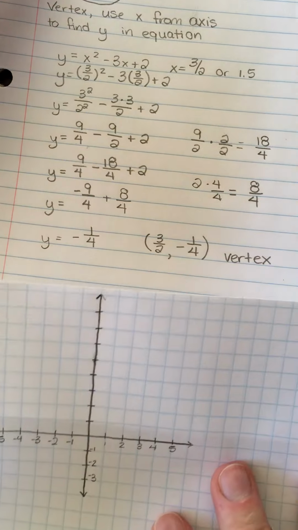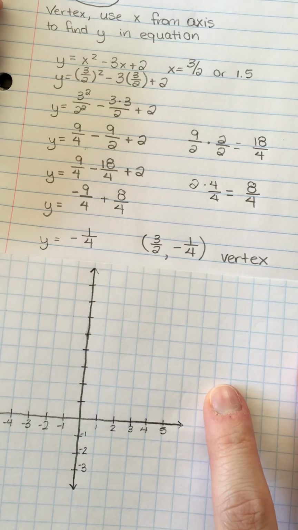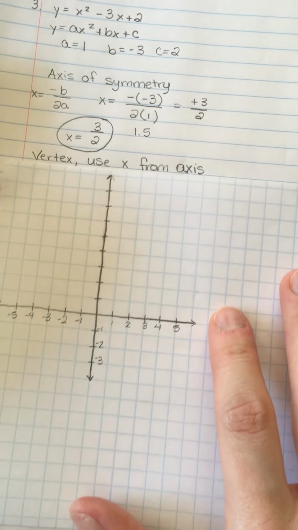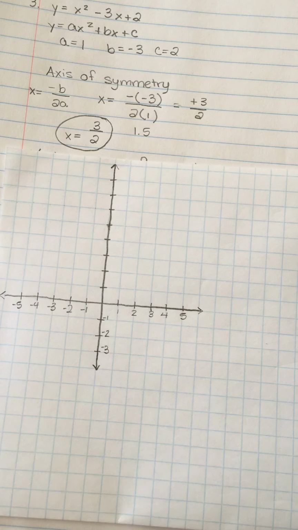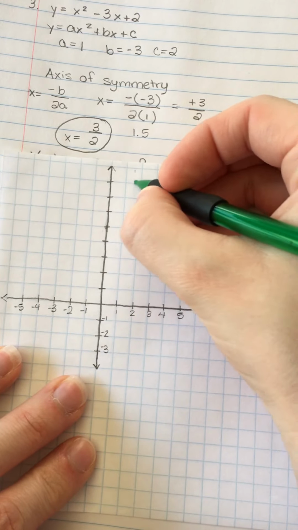All right, so here's my graph. I'm going to actually go up here so I can look at my axis of symmetry first. So I have 3/2 or 1.5. So that's like here in between 1 and 2.